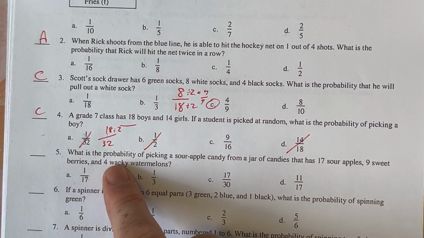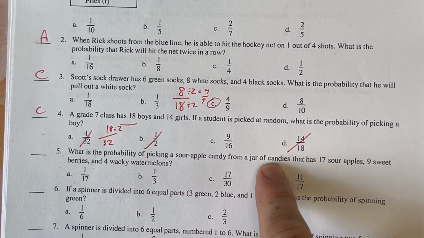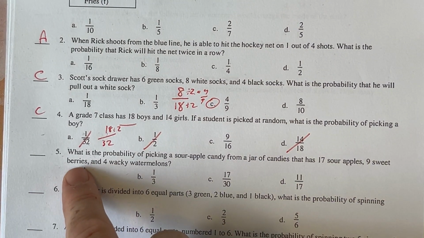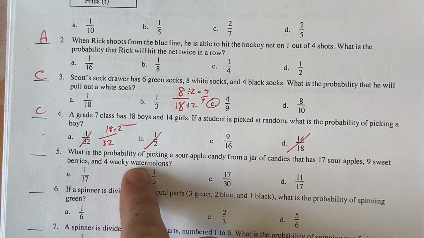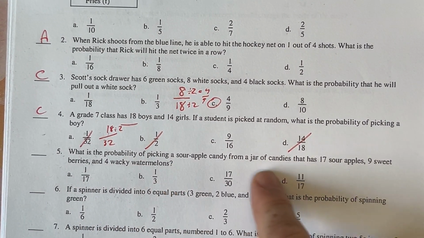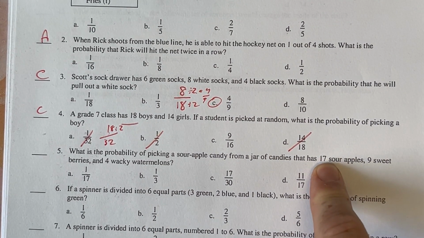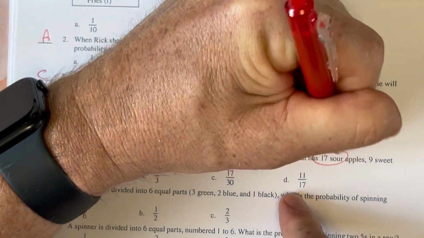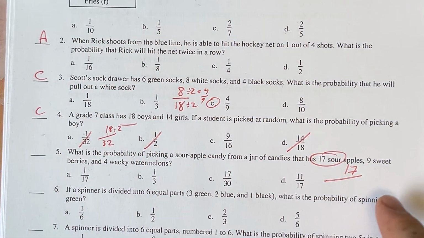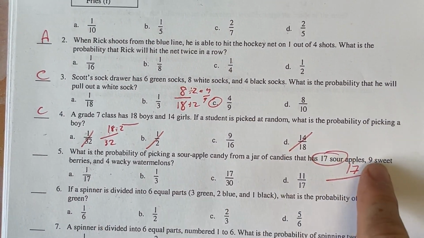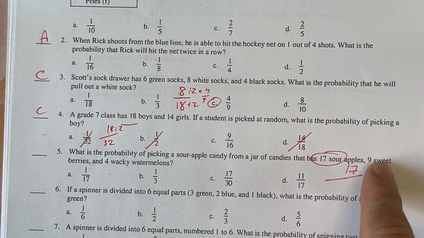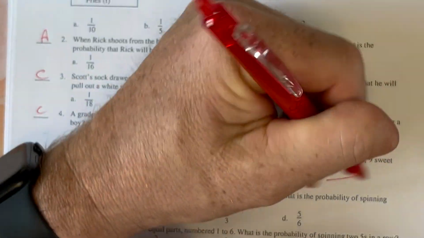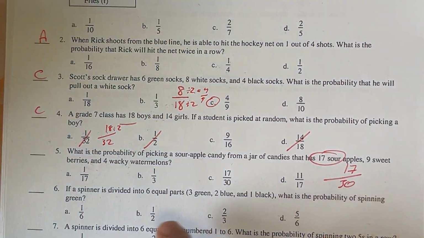Okay, what's the probability of picking a sour apple candy from a jar of candies that has 17 sour, 9 sweet berries, and 4 wacky watermelons? So I want to get a sour candy. So sour, and then there's sweet and wacky. So sour is just the 17. So 17 out of, and then my total is 4 and 17 and 9. So 17 and 9 is 26, plus 4 is 30. So 17 out of 30, C.